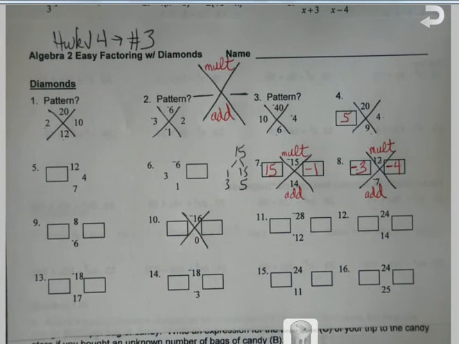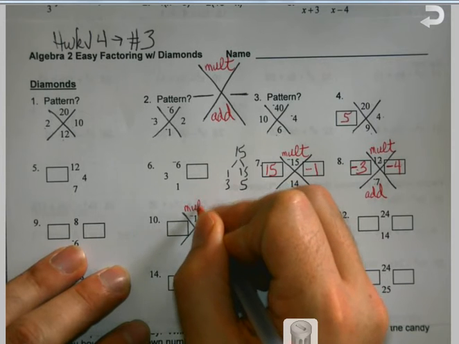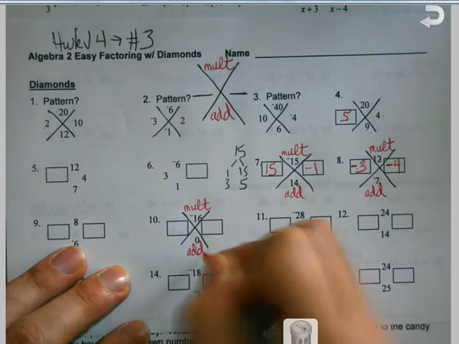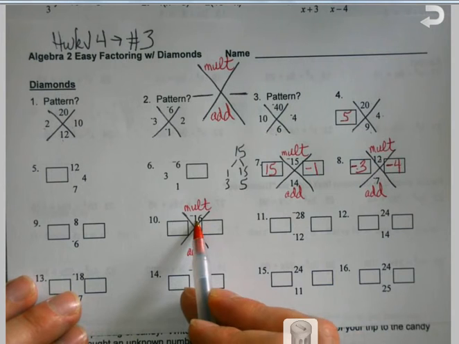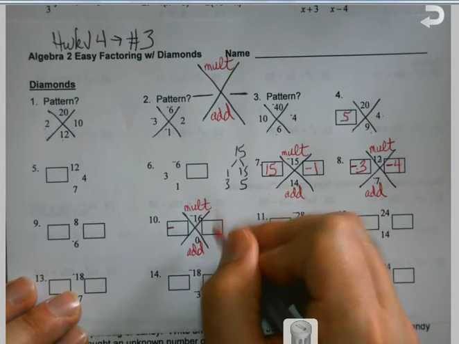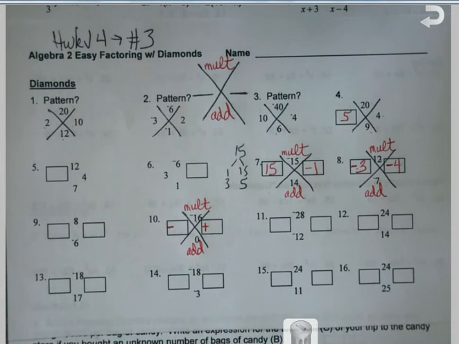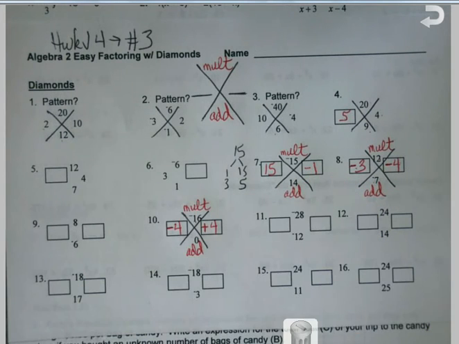So you're like, okay, I kind of see this. Now this one's a little more interesting. Multiply to negative 16 and add to 0. Again, I know a couple of things. I know that since they multiply to negative 16, one of my numbers is going to be negative and one's going to be positive, because it's one of each sign. And if they're going to add to 0, probably should be the same number. What number times itself is 16? Negative 4 plus 4 is 0. Negative times positive is negative.